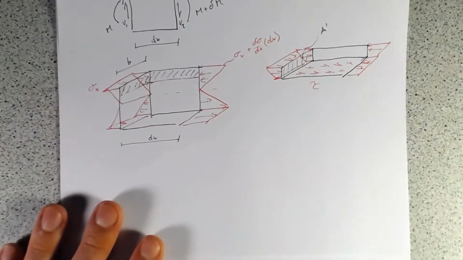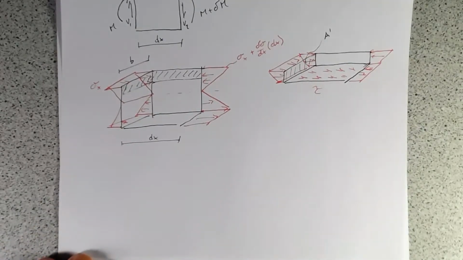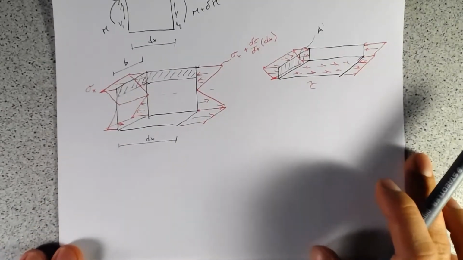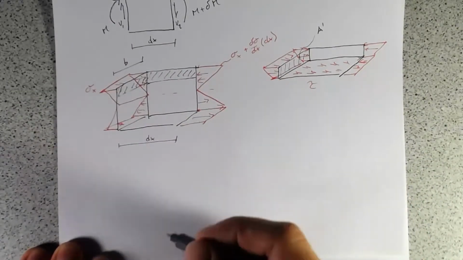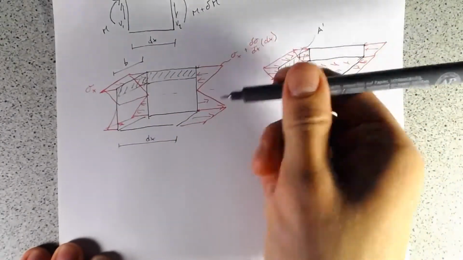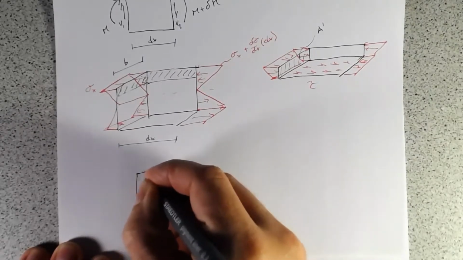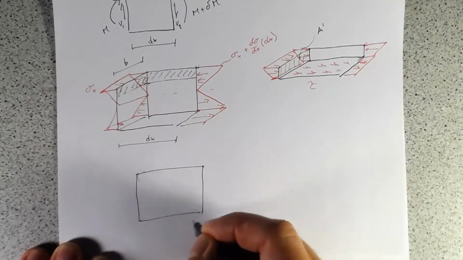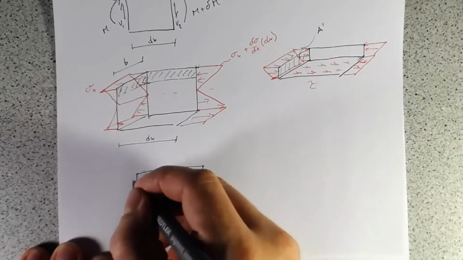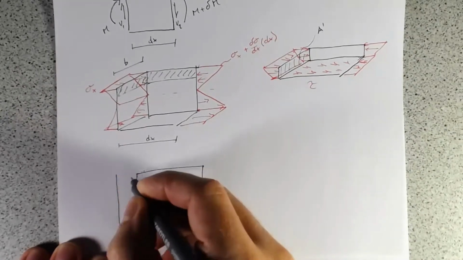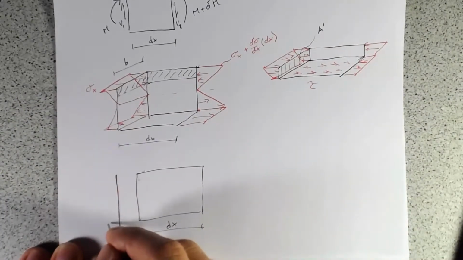The 3D is nice to just get your head wrapped around what the behavior is, but it can be a little bit confusing when setting up the equilibrium. So again, just redrawing this face and then this face here just to see what the stress state is looking like. So again, here's our block, dx wide, and then we'll just draw the stress state. I'll draw it in red just for clarity.